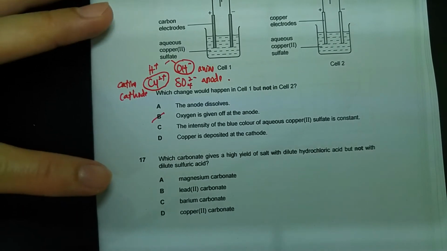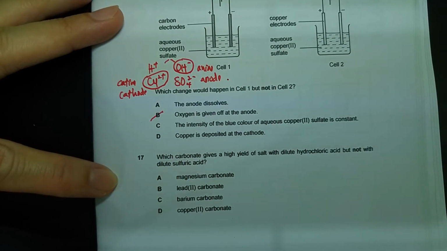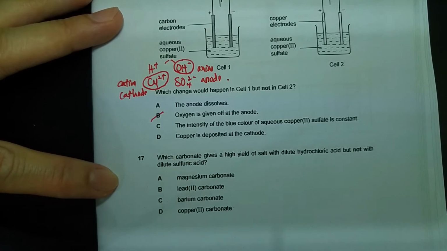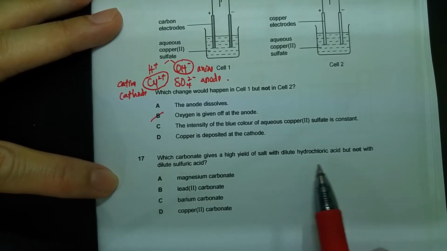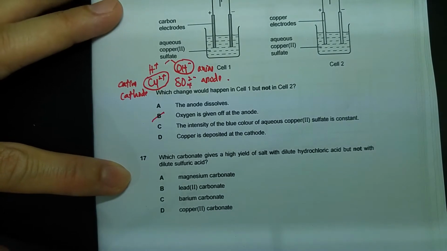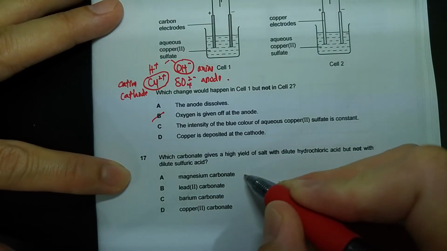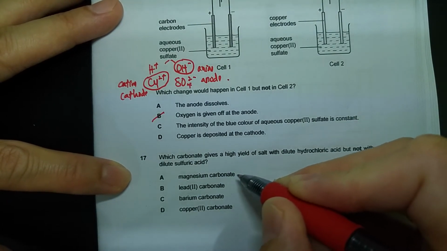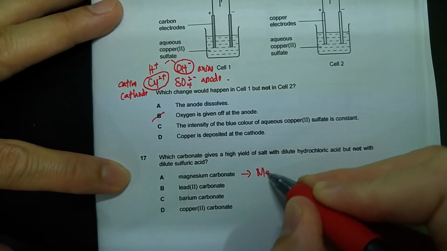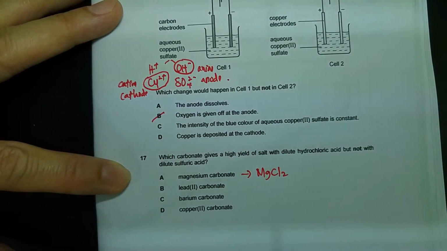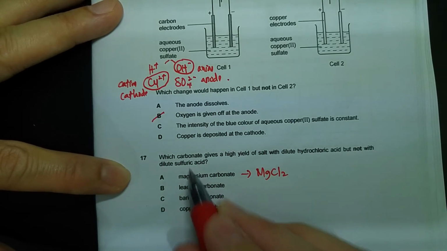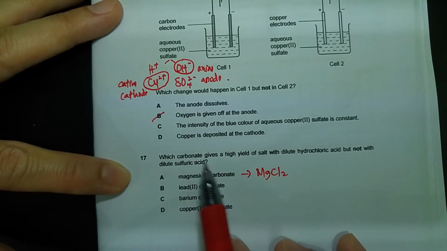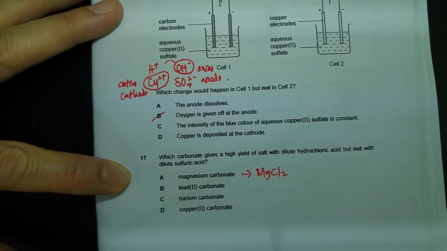Let's look at number 17. Which carbonate gives a high yield of salt with dilute hydrochloric acid but not with dilute sulfuric acid? Okay, let's look at magnesium carbonate. With dilute hydrochloric acid, it gives you MgCl2. This is the salt, right? How about with sulfuric acid? Remember, acid and carbonate give you salt, water and carbon dioxide.